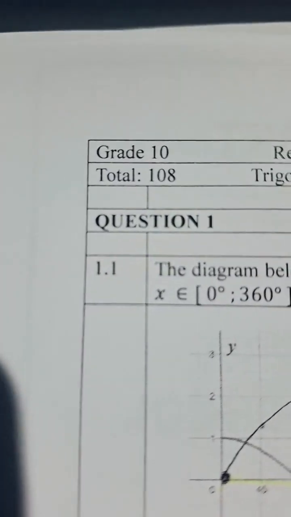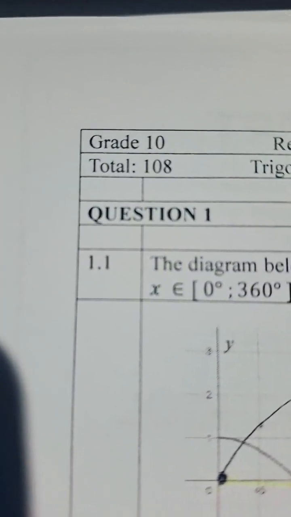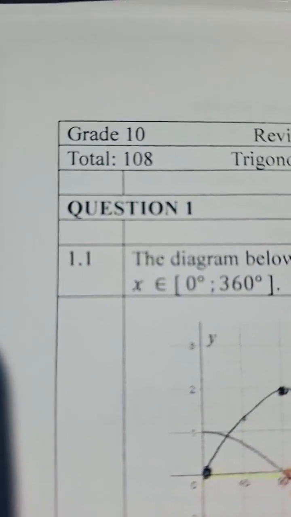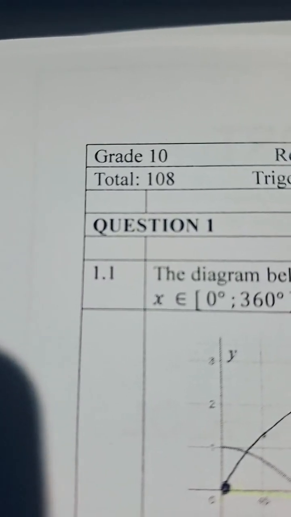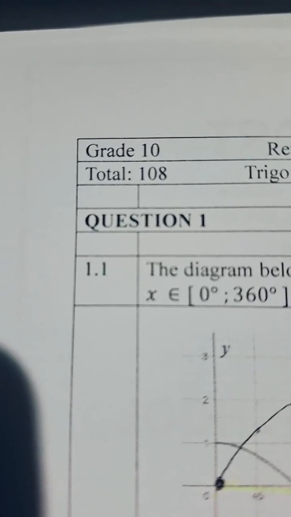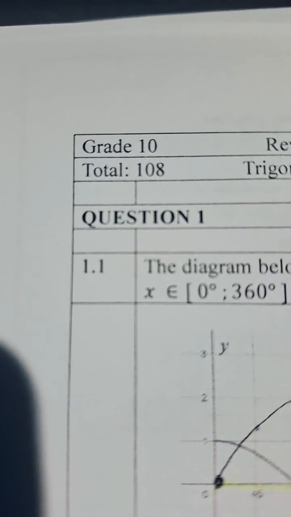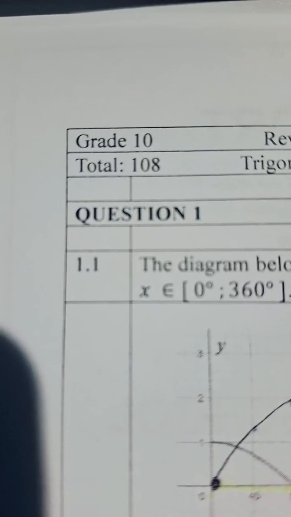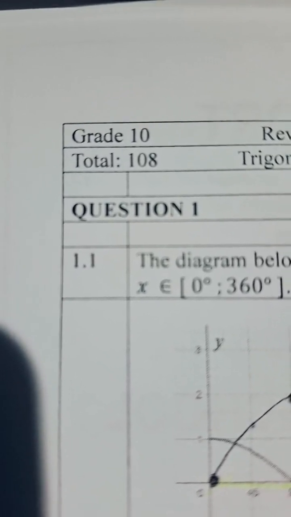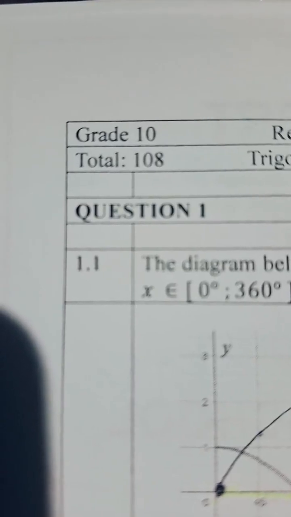Yesterday with the grade mighty tens, because it's you who is in focus right now, I did trig functions. My grade mighty 12s, I think I'll be having a session with you as soon as I'm done with this live. So this live is about to start.